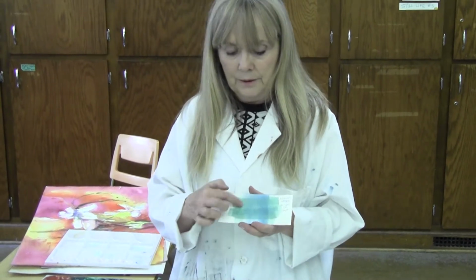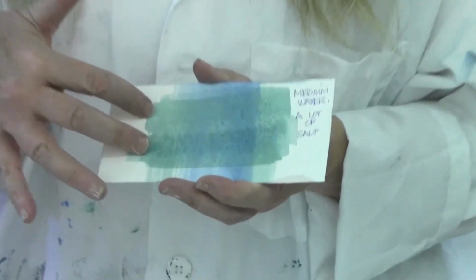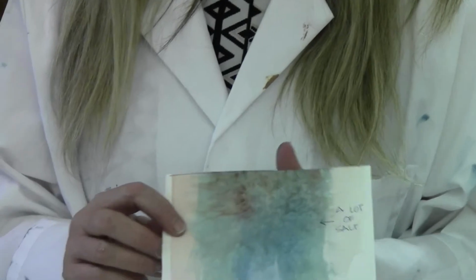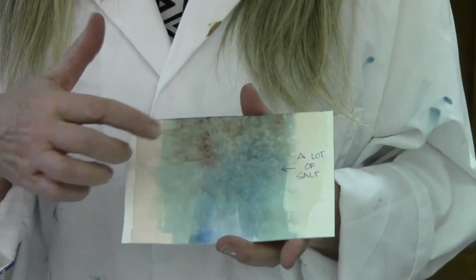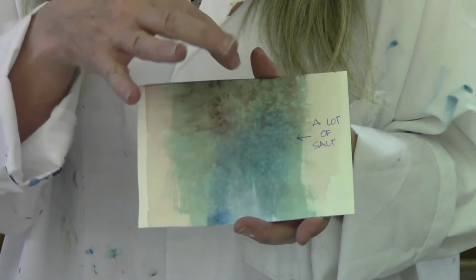You can glaze and use this, where you have one color underneath and you let it dry, and then you put another color over it and you create salt effect on top. It doesn't show up very much on this. So you really have to experiment. Sometimes you want a soft effect, so this is using a lot of water, because you can see the crystal shapes are not defined.